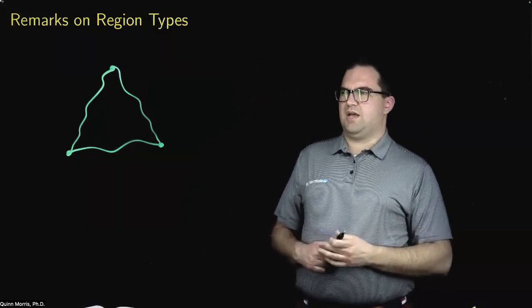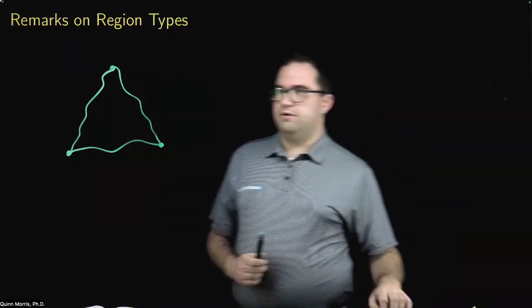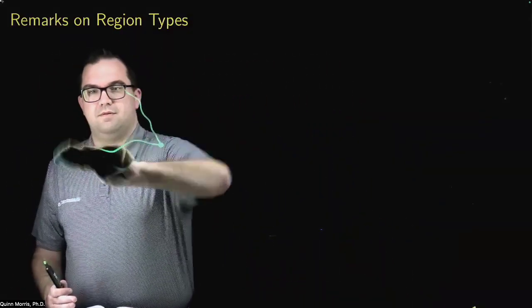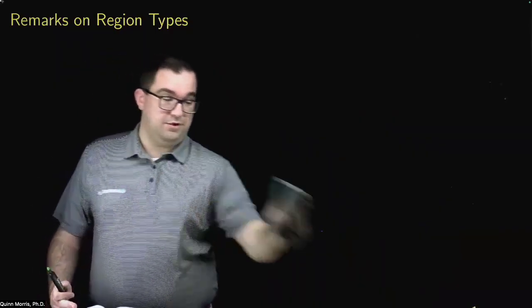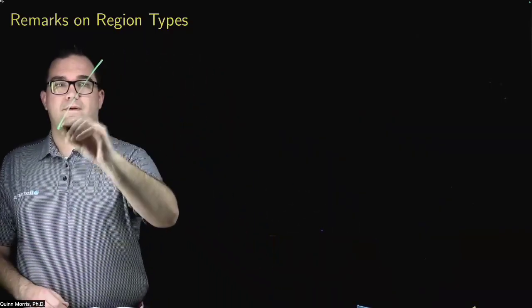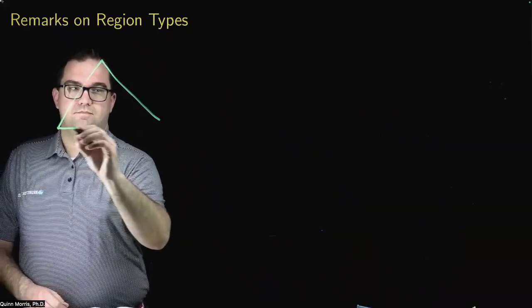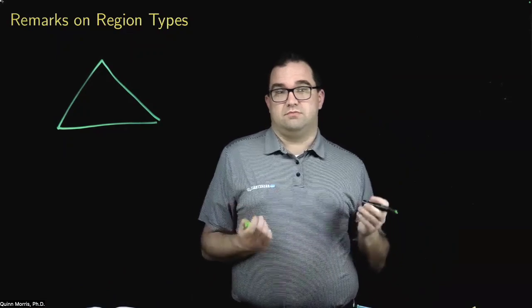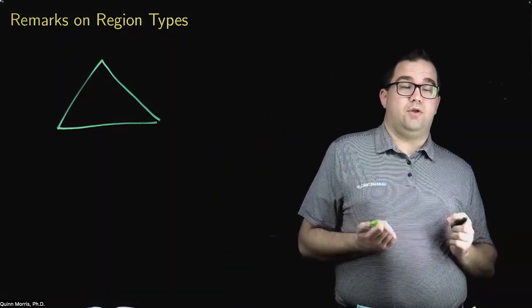So here's some region in the plane. And you could ask, is this a type 1 region or a type 2 region, or sort of what's going on here? And in fact, I'm a little worried about the way I've drawn it. The sides don't need to be wiggly. You could just take a triangle. So if I was to take a triangle like this, the first natural question you could ask is, is this type 1 or type 2?